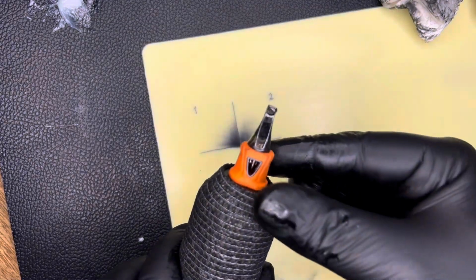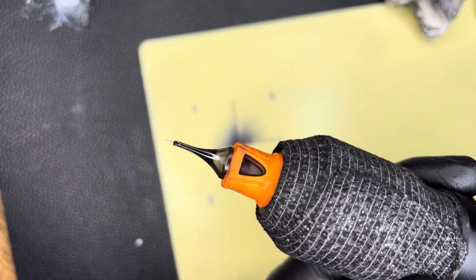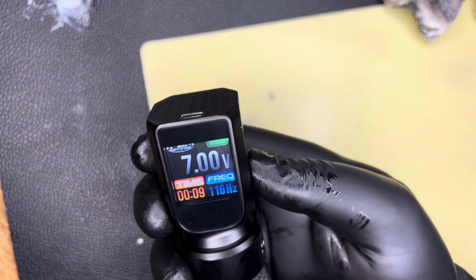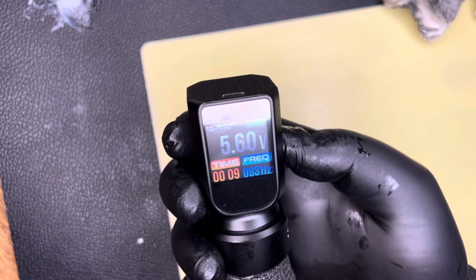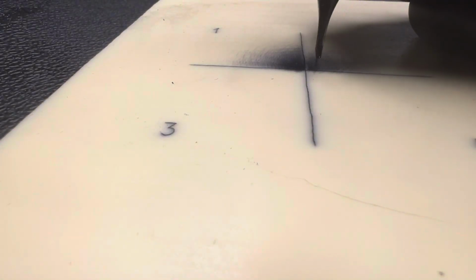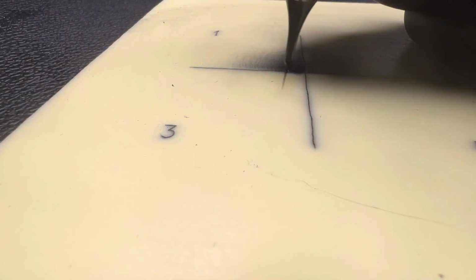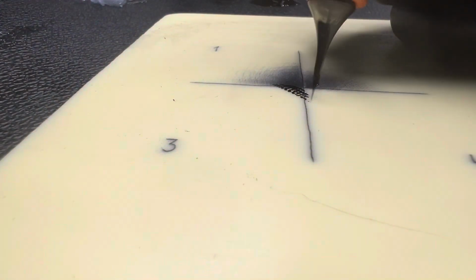For our next technique, we are going to need a liner. So we're going to take out our Magnum and put in a 3-round liner. And I always like to stick out my needle a little bit more. And you might want to turn your voltage down a little bit more from whenever you're using a Magnum, because we are going to do some dot work or pepper shading. What you want to do is move very slowly across the skin and just barely touch the skin with that liner. As you can see here.